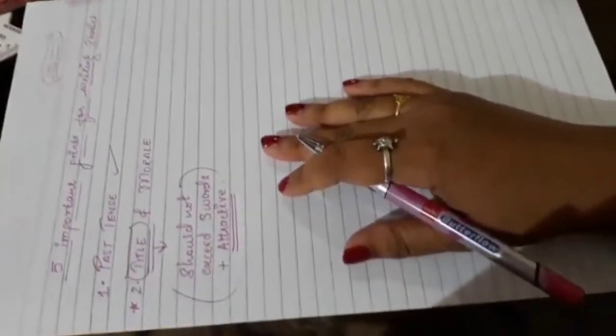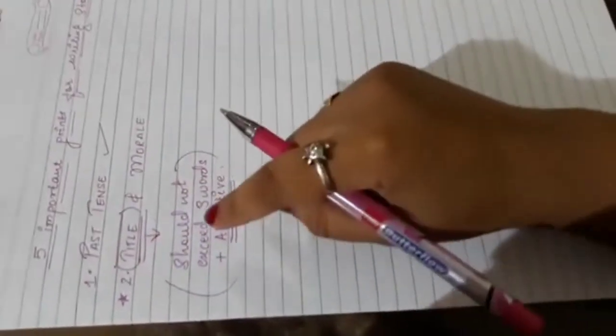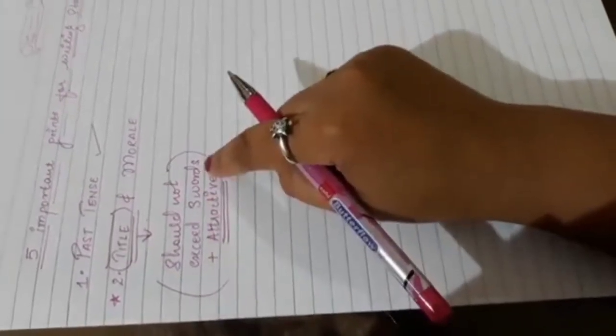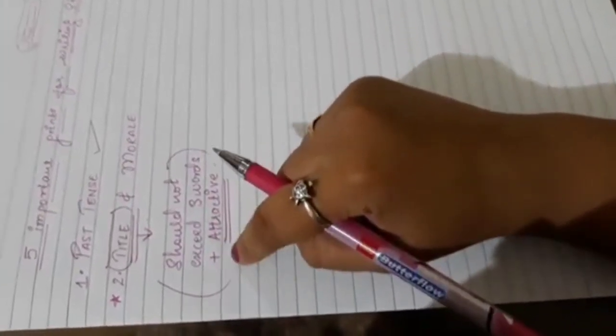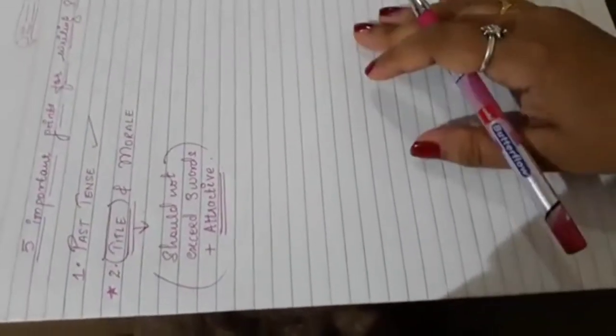So it is very much important to make a title, and for a title it should not be more than 3 words, and plus your title must and should be attractive enough so that the reader is getting interest to go and read your entire story.